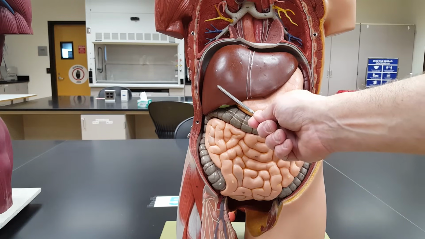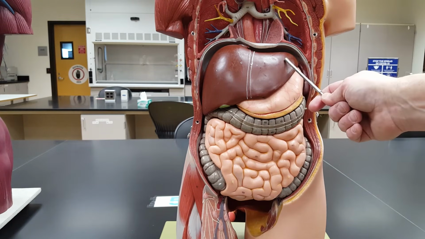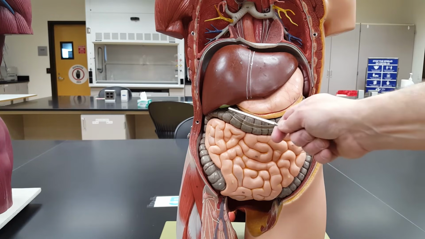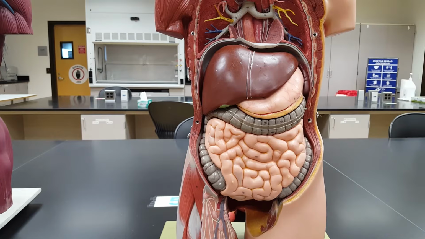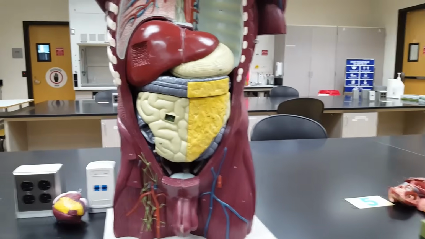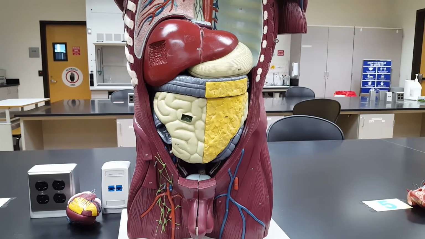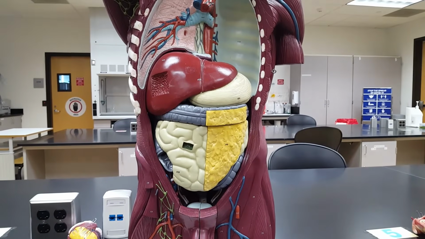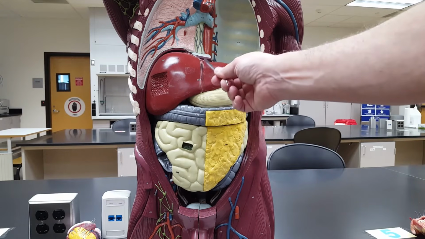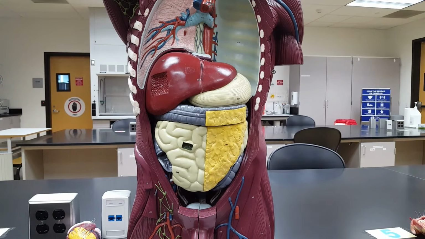Right lobe is the big one, left is little. Falciform ligament. I can see a little gallbladder poking out there too. Look at this model. Same thing. Right lobe, left lobe, falciform ligament.